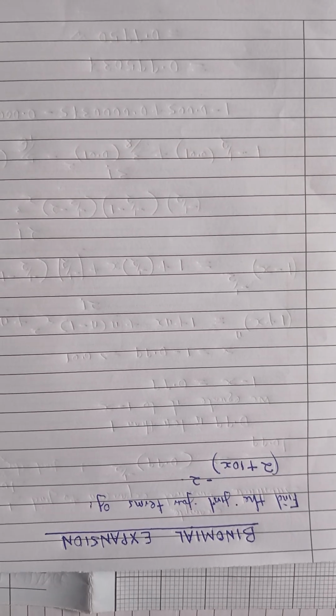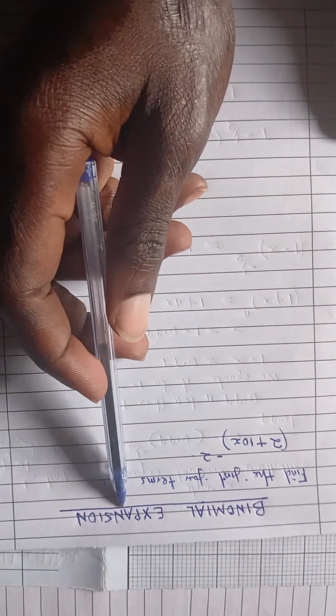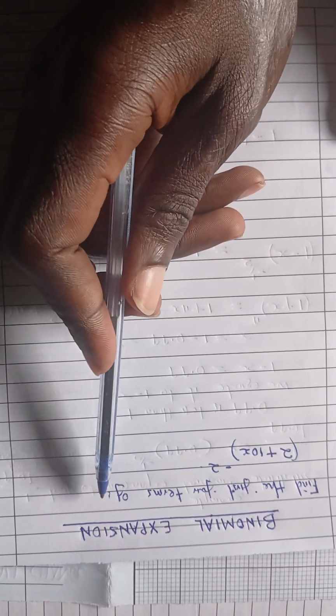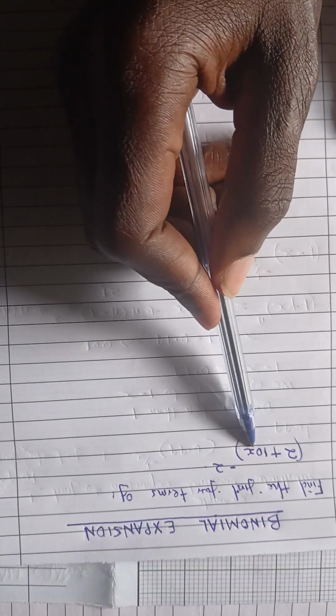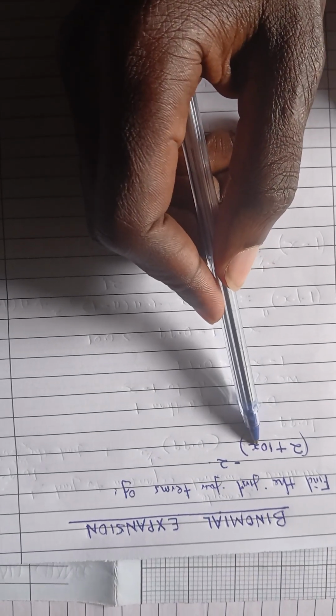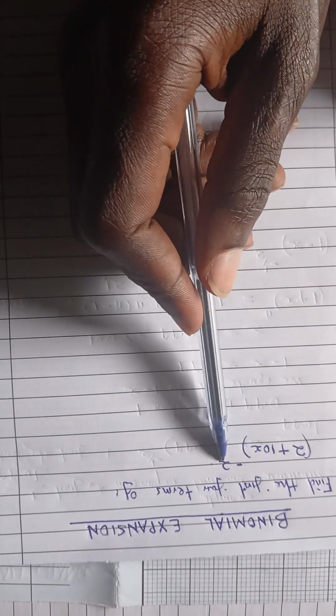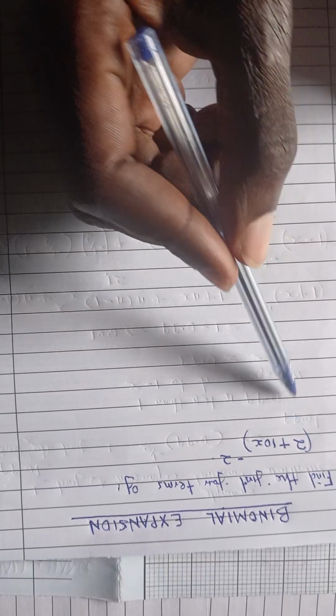Hello everyone, in this video we're going to learn about binomial expansion. So you're told to find the first four terms of 2 plus 10x raised to the power negative 2. So how do you go about this?